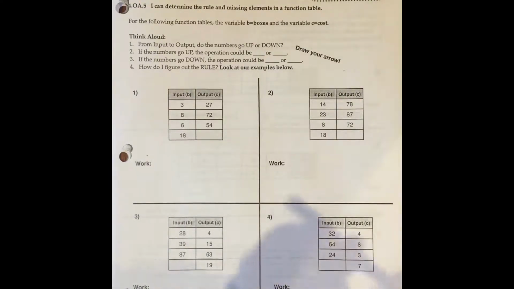Hi everyone, your homework tonight is Tables Mix 3. We can work on it together so you can have some help if you need it.